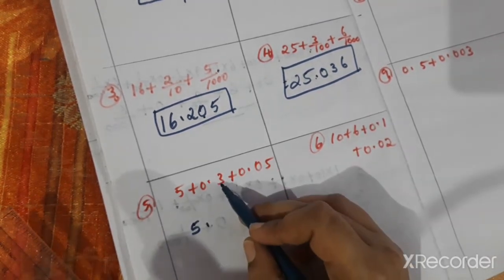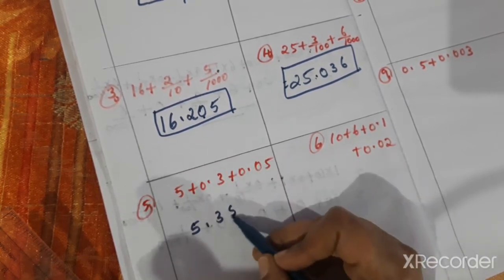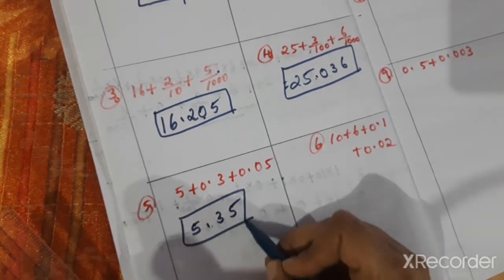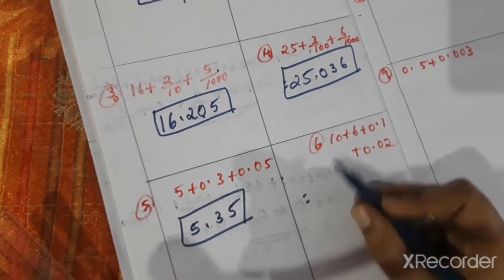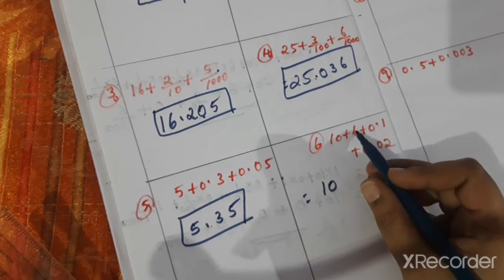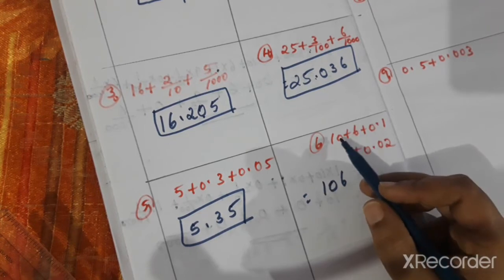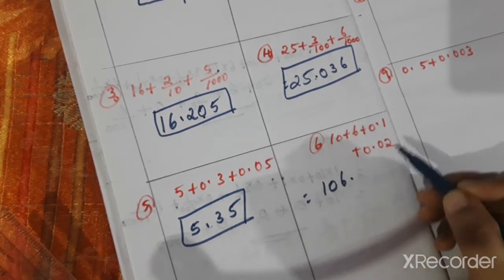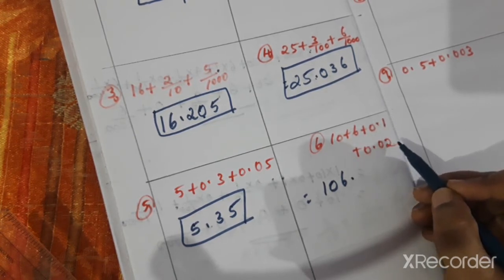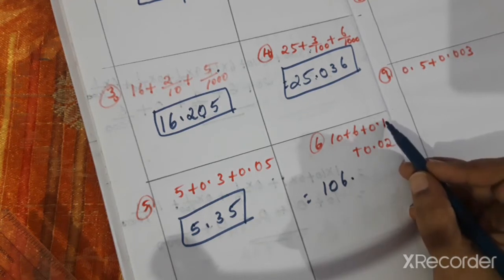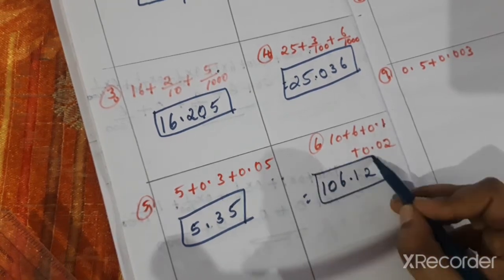Then here 5 is a whole number, so it will come before the decimal point. Then after the decimal point 1 digit, 2 digit, totally 2 digits. So 3 and 5. 5.35. 1 by 10th, 1 by 100. 10 is a whole number, 6 also a whole number, and this is the decimal point, 106. 10 is a whole number, 6 is a whole number, decimal point, 1 digit, 2 digit. So the place value is arranged properly. After the decimal point 1 number, here 2 number, so we can write 1 and 2 directly. 106.12.